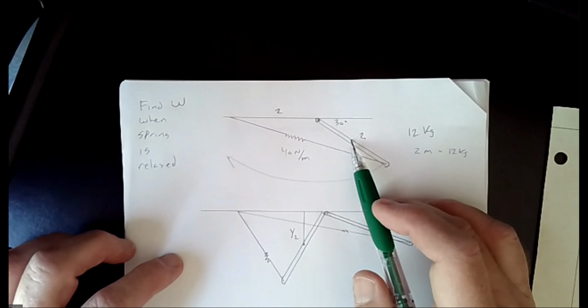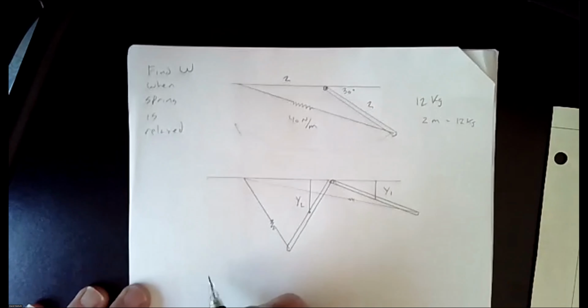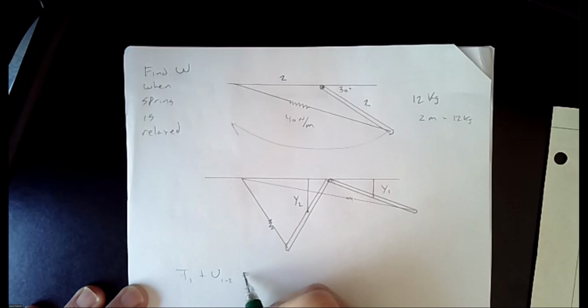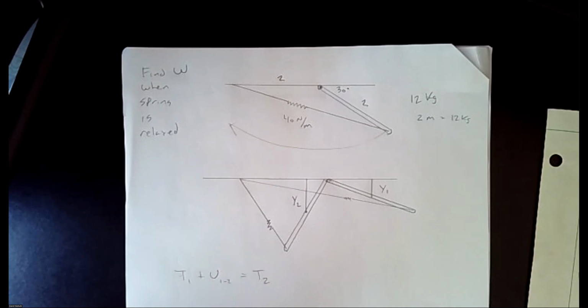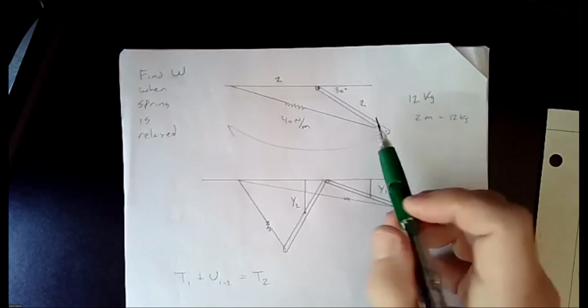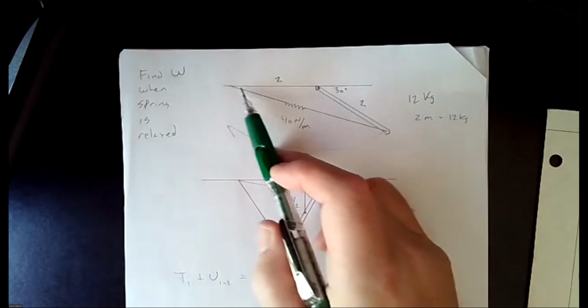So we're going to use our equation, T1 plus U1 to 2 equals T2. But there's a couple of things we can figure out before we start. One is how far the spring is stretched right now.